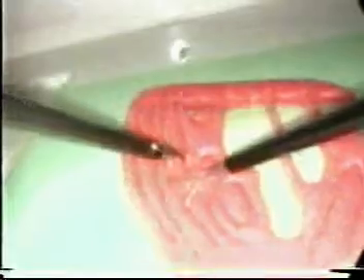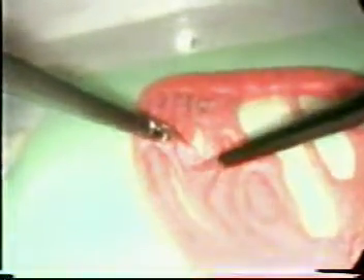Use the scissors as appropriate, always ensuring that before you actually cut, you can see that the scissor tips are correctly placed.